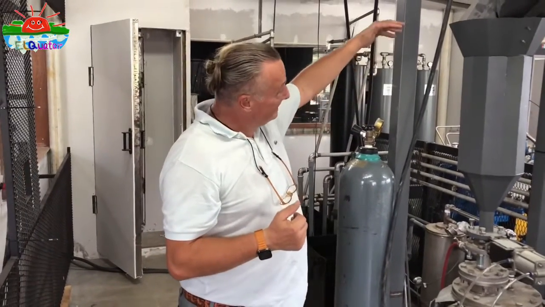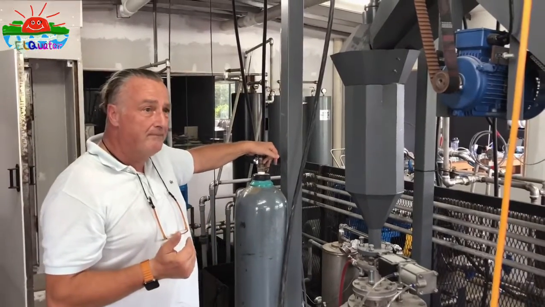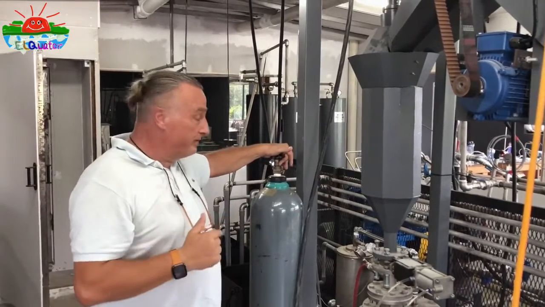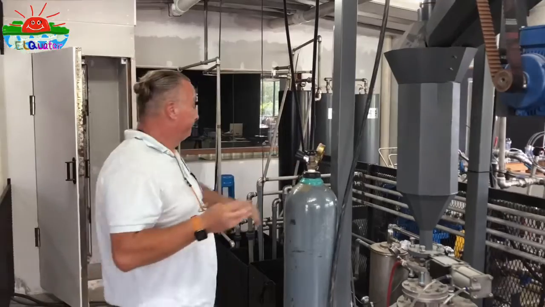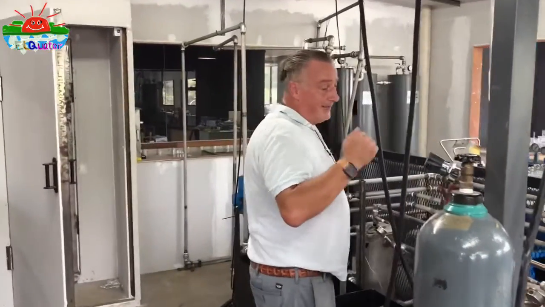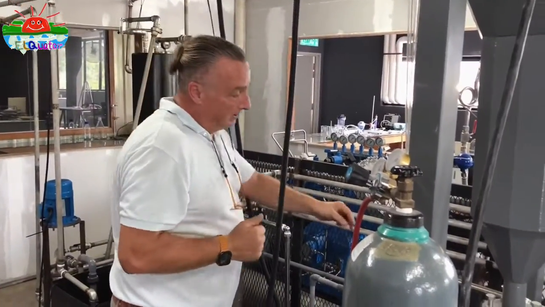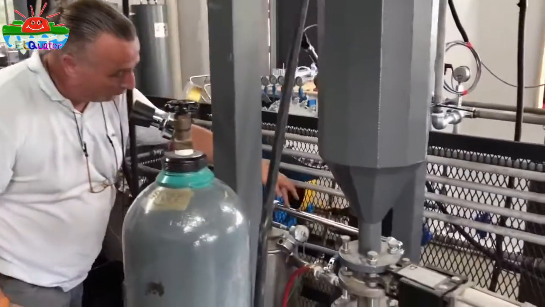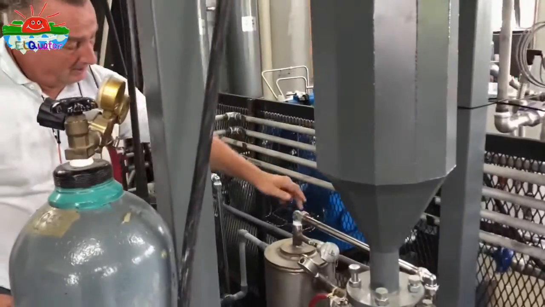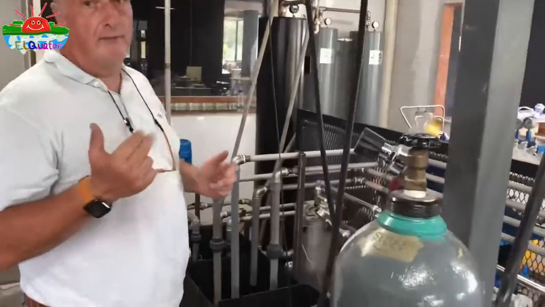So when the plastic is put into the reactor, we close the valve again, and then the vaporization will start. During the process, when the plastic reaches a certain temperature, the gas will go out through this pipe here. The pipe will then go into cooling chambers 1, 2, and 3.